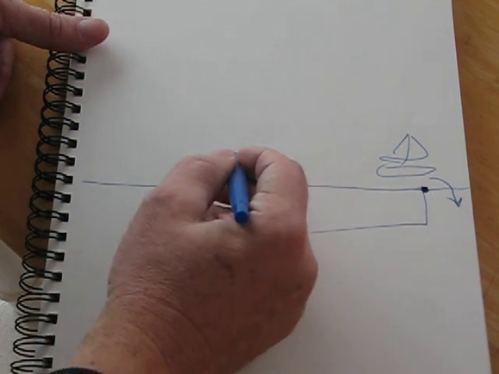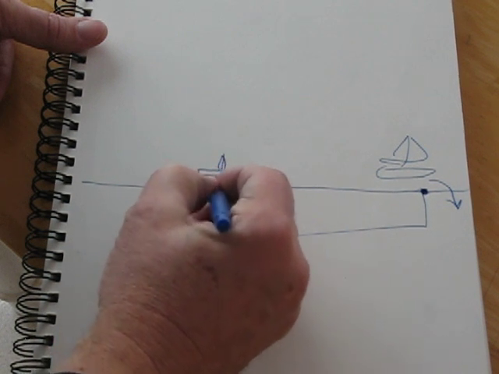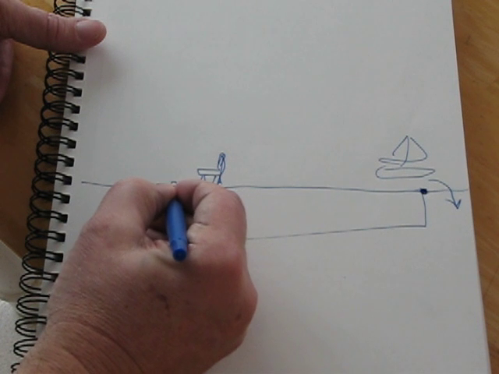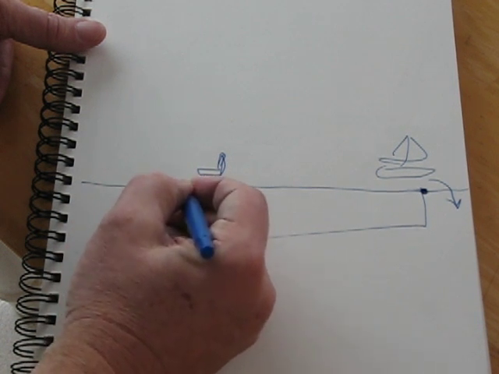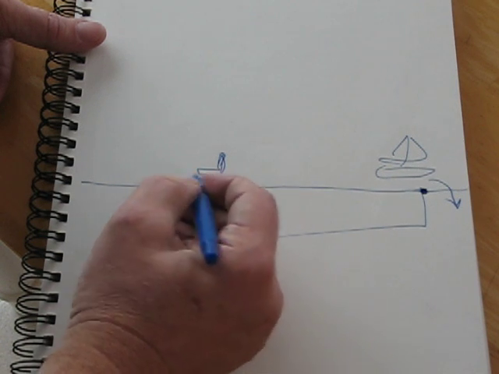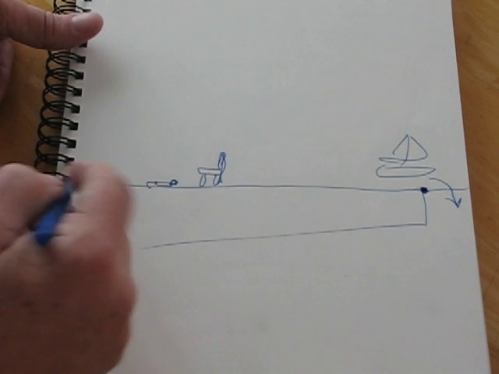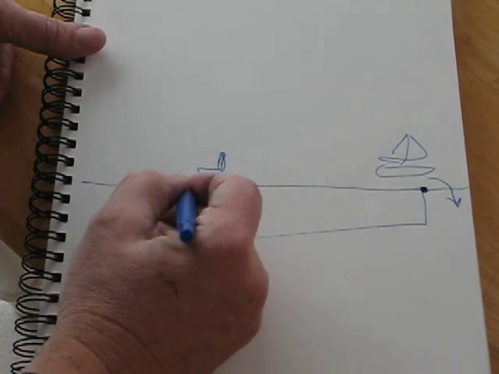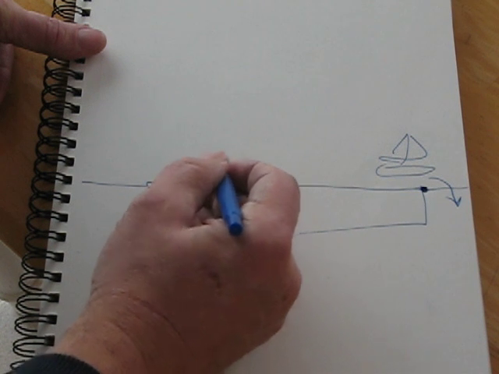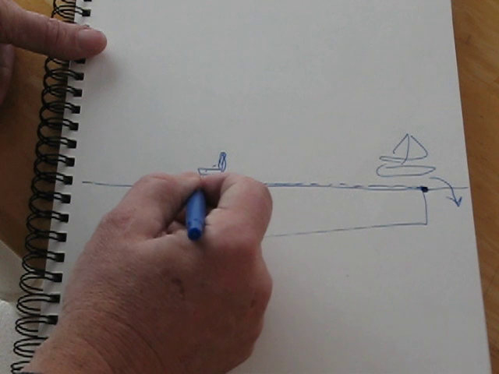Now let's pretend we're looking at a chair. Here's a chair, and let's say there's a little kid laying on the floor and he's looking up at the chair. That would be one situation. The horizon always falls at your eye level, so the kid's eye level would be here. So he's looking up at the chair, but the horizon is at his eye level.